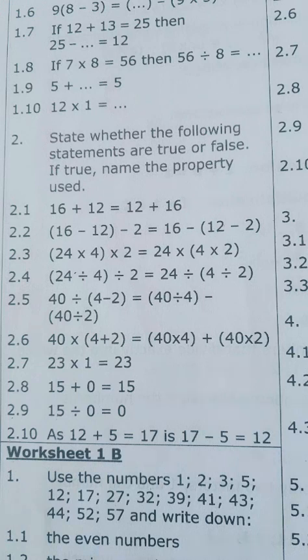40 times brackets is equal to 40 times 4 in brackets plus 40 times 2 in brackets. First question is the... okay, Craig says true.